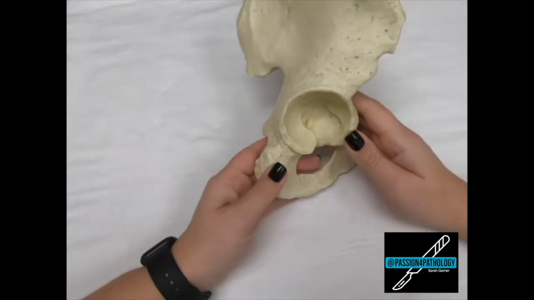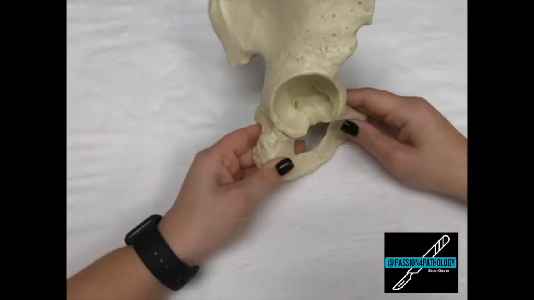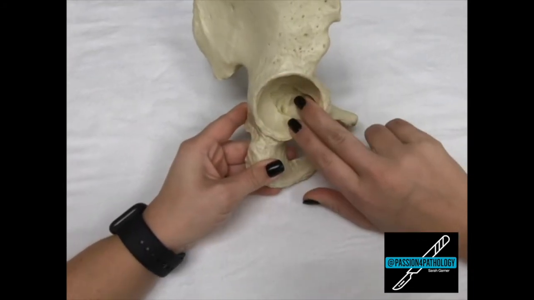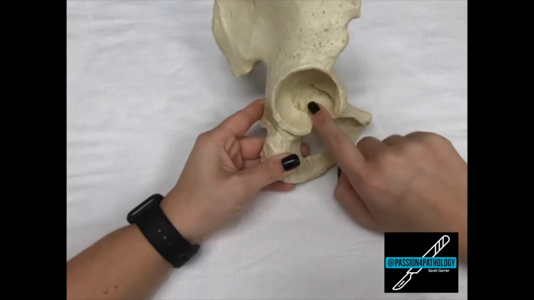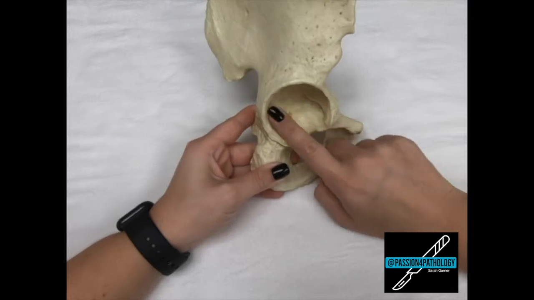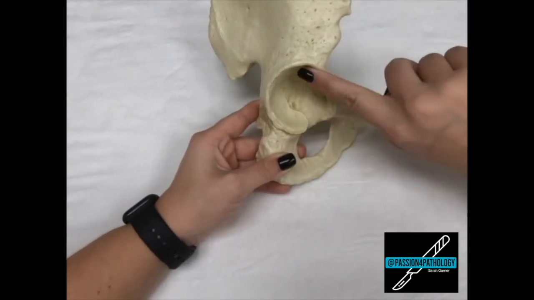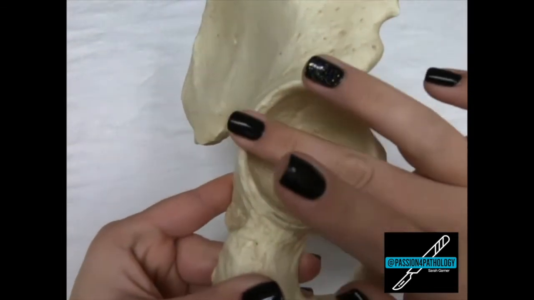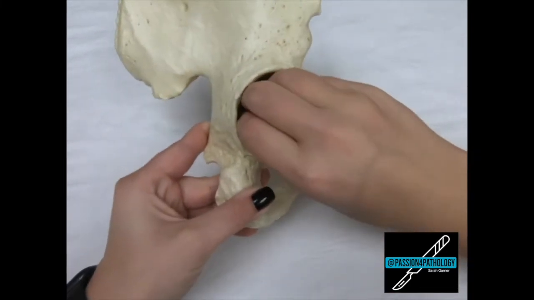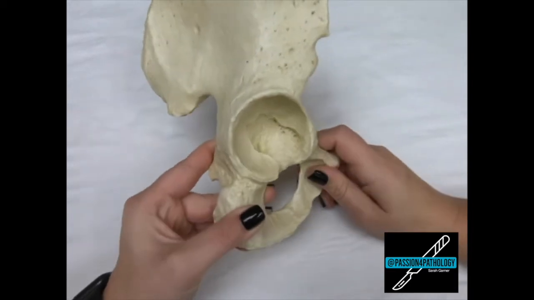What else? So continuing with this view, on here, you see this big kind of depression. This whole thing in here is the acetabulum, which is where the head of the femur is going to sit. So the head of the femur articulates here, and where it's nice and smooth in here, this is your lunate surface, the smooth part, and then the whole indentation, that entire hole, is going to be your acetabulum.